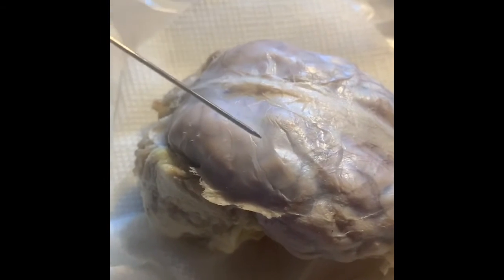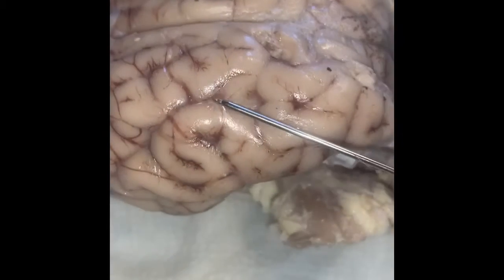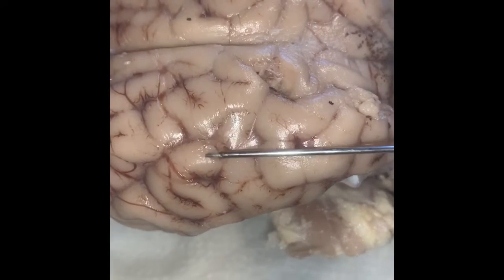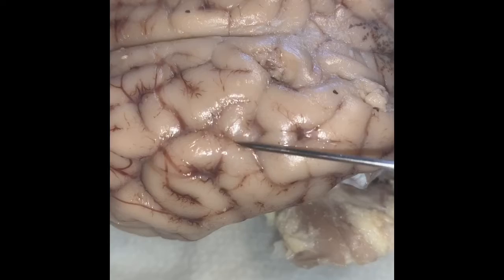Okay, I just wanted to make a video right away before I try to remove it. This is the dura mater that is still attached to my sheep brain. It might be a little hard to see, but this is the arachnoid mater that I am underneath here a little.